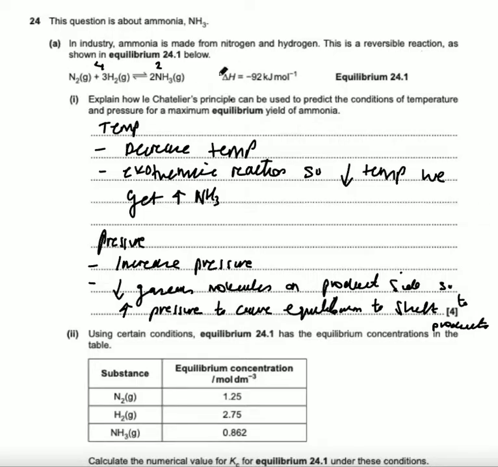So as we can see, if we start off with temperature, this is an exothermic reaction, and in exothermic reactions, when we decrease the temperature, the position of equilibrium will shift to the product side, which is where ammonia is. And so that's why the answer is decreased temperature, because it's an exothermic reaction, so when we decrease the temperature, we get an increase in ammonia.